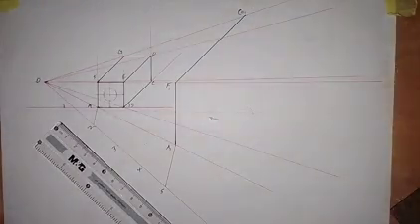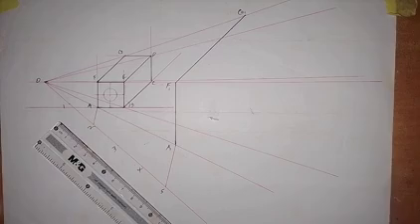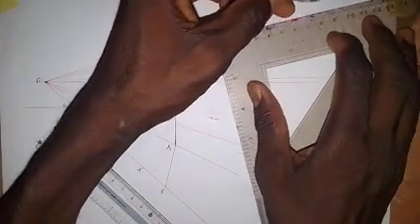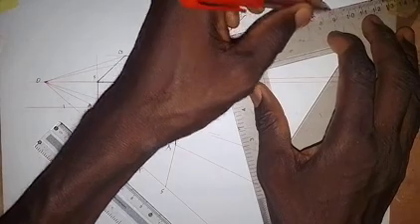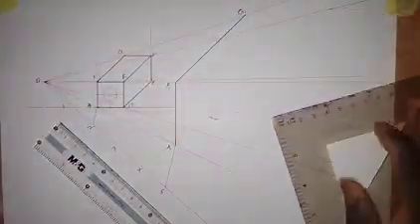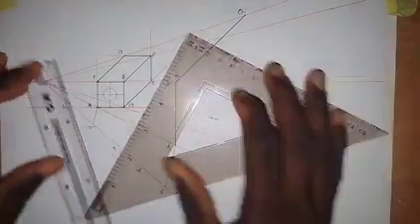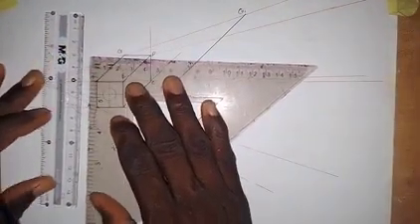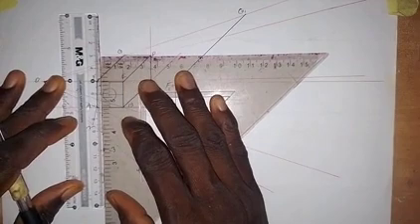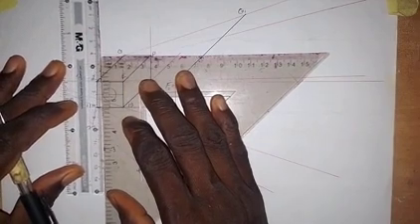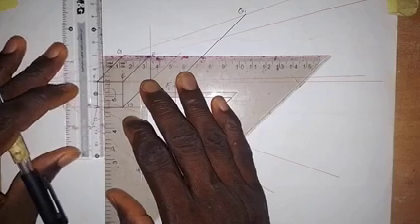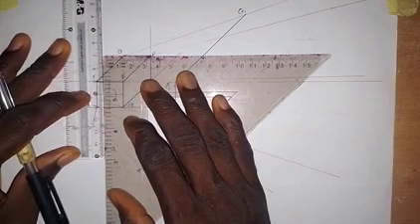Next is to locate point D. Just follow it the way I'm doing it here. It's very simple. We set our set square along GD like this, and we put the ruler to support it.